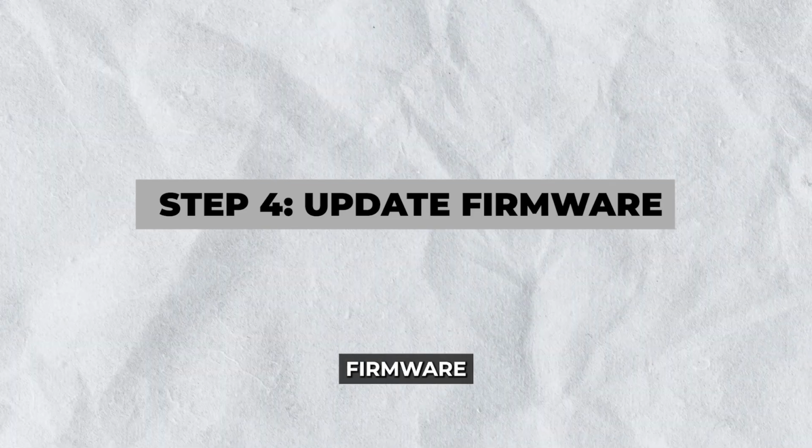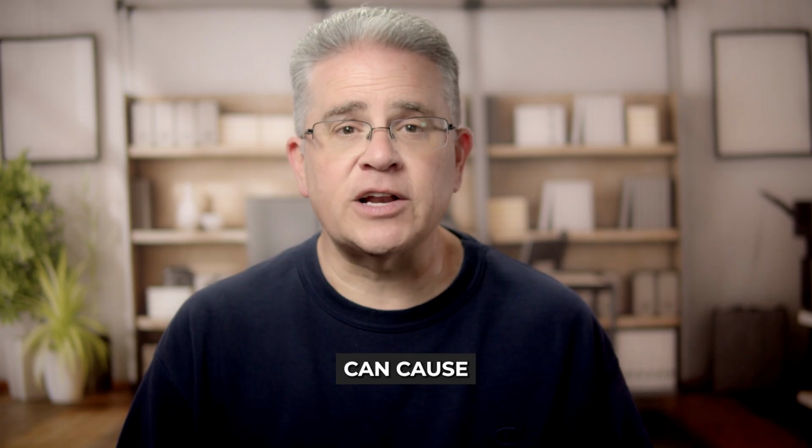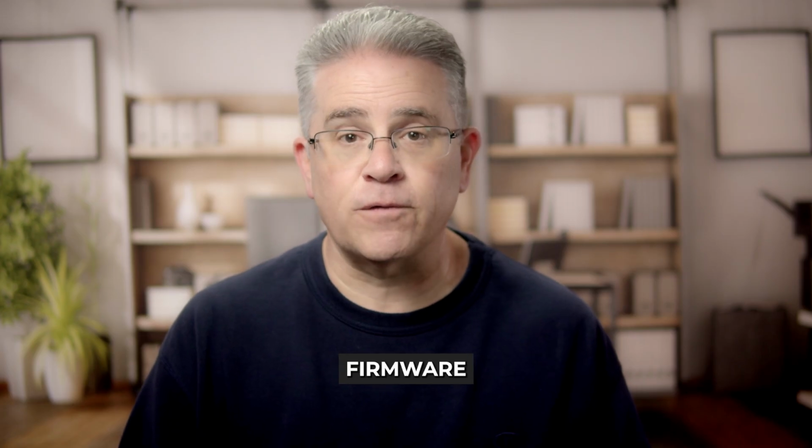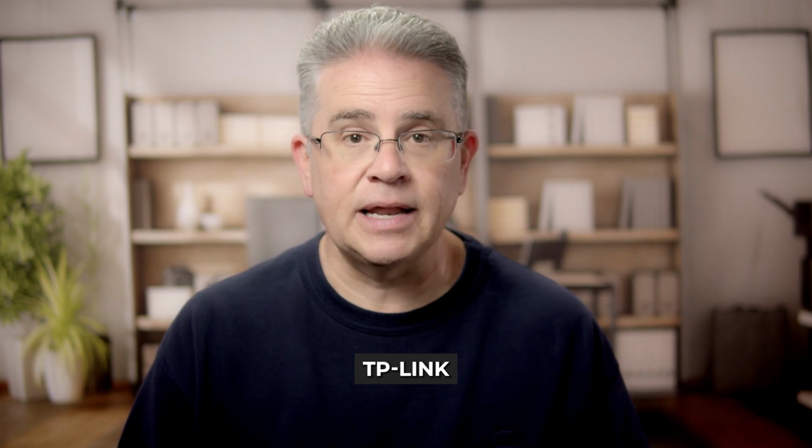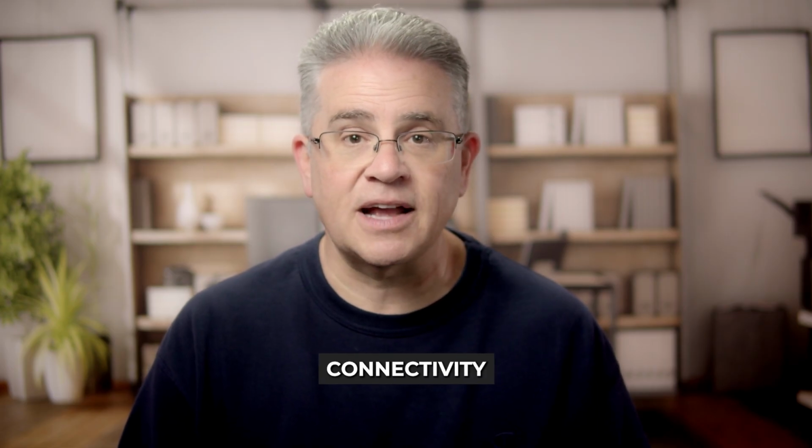Step 4. Update firmware. Outdated firmware can cause several connection issues. Navigate to your router settings and check for firmware updates. Download and install the latest updates from the TP-Link website if available. This simple step often resolves many connectivity hiccups and ensures your router runs optimally.